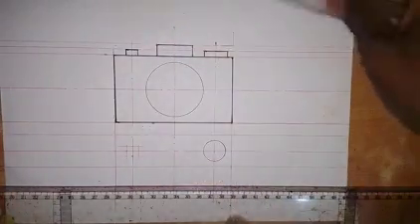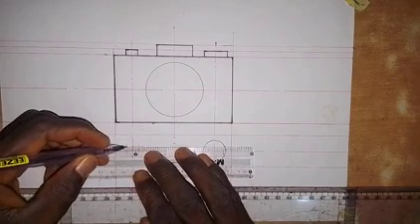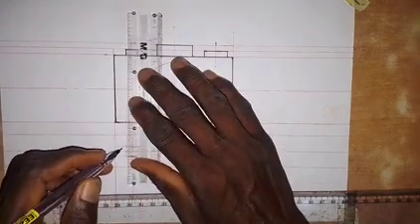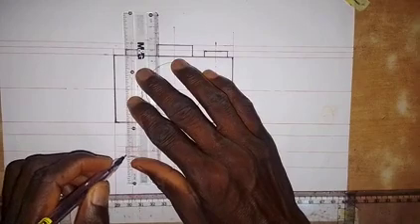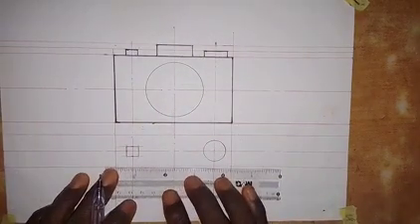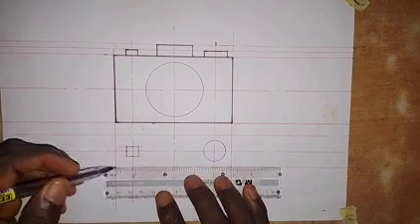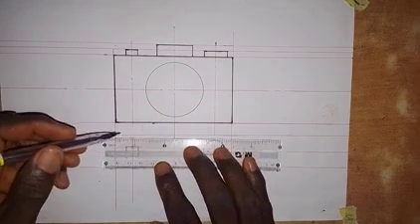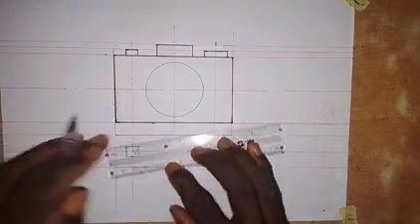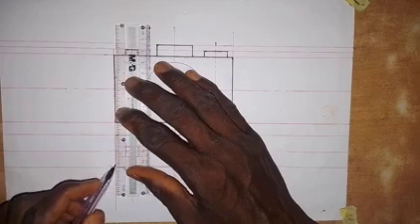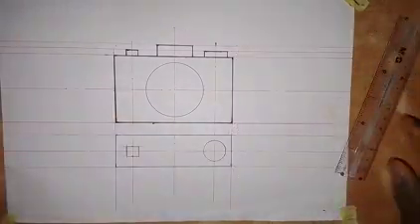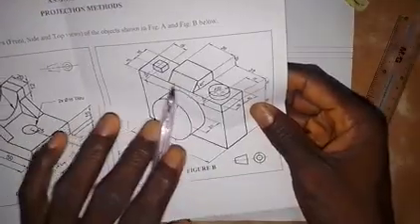Alright, so we form the square. Alright, so that's the line. So let's make this line a thick line at once. Alright, so we have this. So we are left with what we have here.